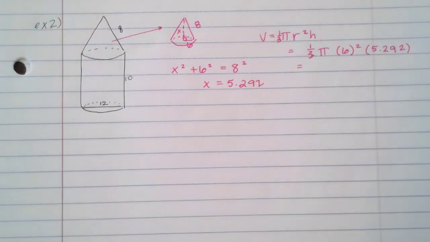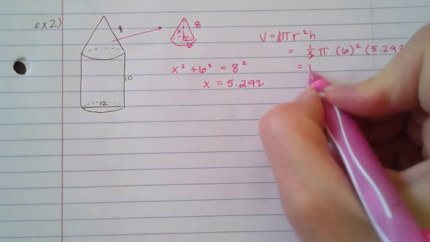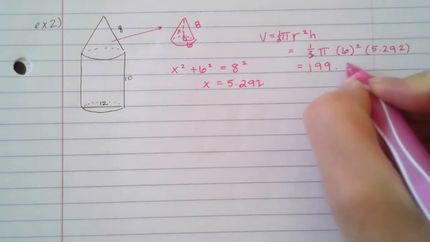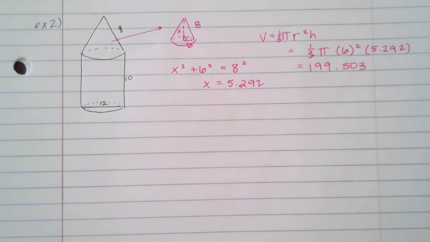Okay, so I have everything. I'm just going to plug that all in my calculator. You could come up with a really nice pi value if you wanted to, but it would still be rounded because that's rounded. So I would just type it all in your calculator. You get 199.503 units cubed, but we're not done yet, so I'm just going to leave that hanging out right there. And we are going to do the cylinder next.